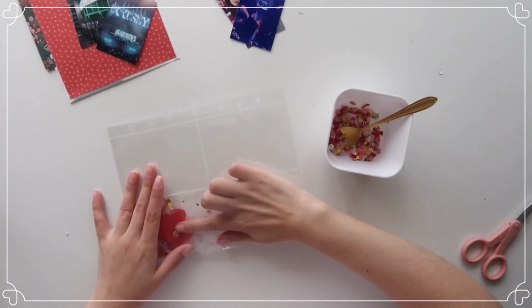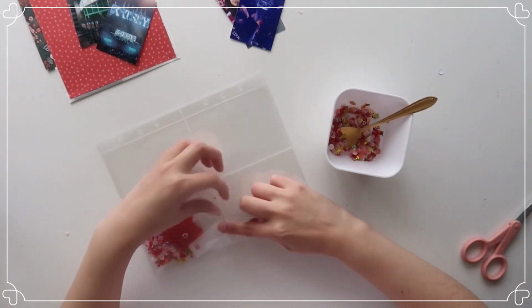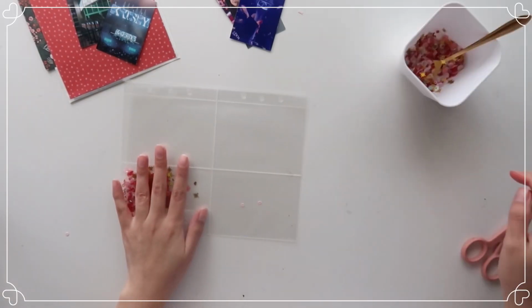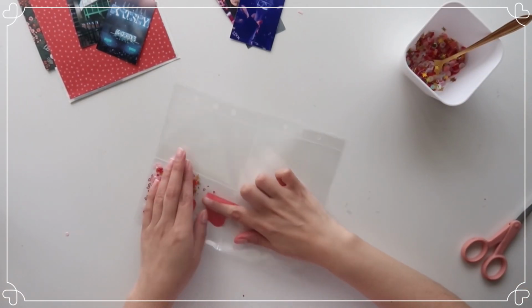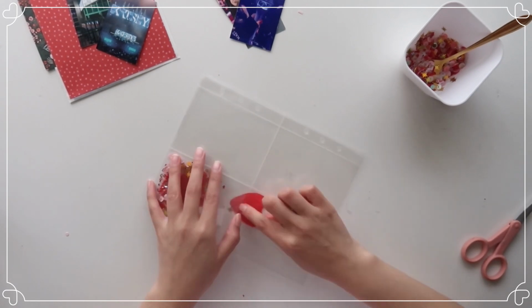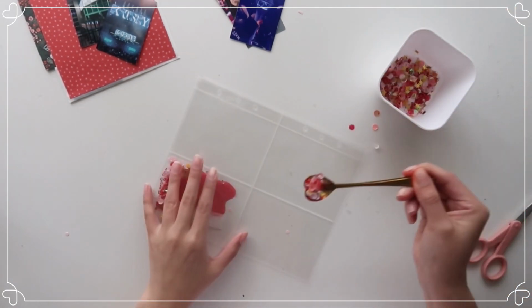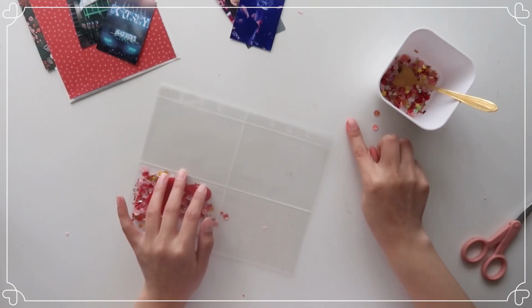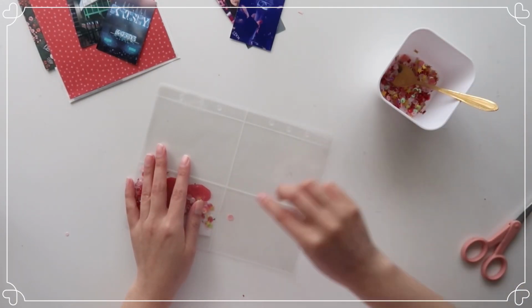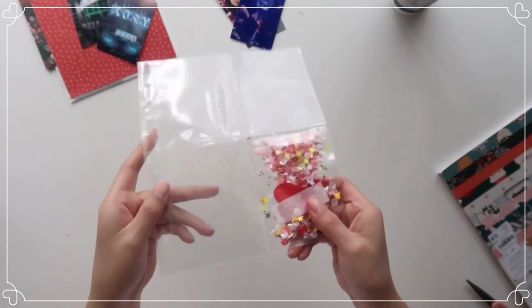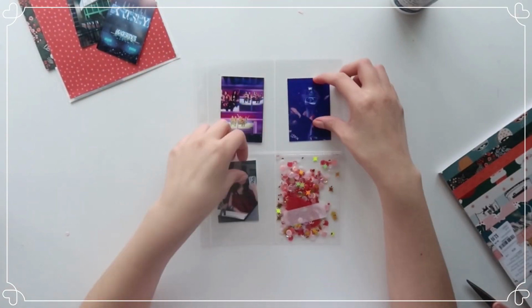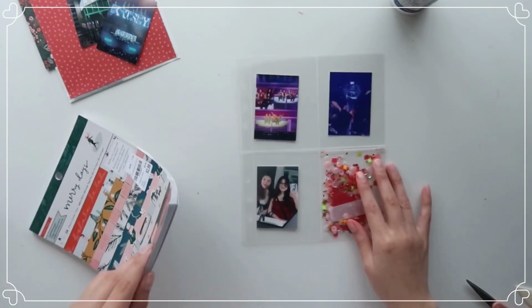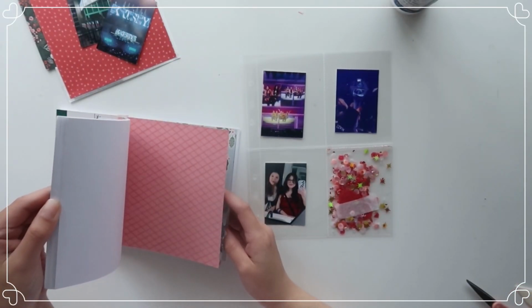For my shaker mix concoction, I did add gold glitter stars, as well as red seed beads, pink glitter stars, pink sequins. What else did I add in here? I try to use more of that bright red since it matches with the Merry Days collection. So now that I'm happy with the photo placements, time to decorate each pocket.